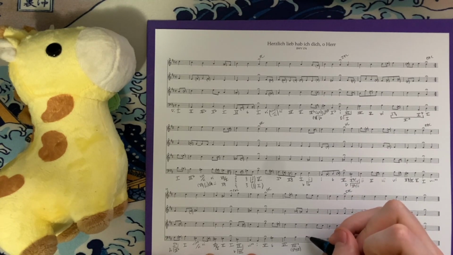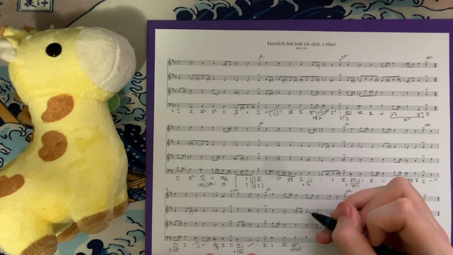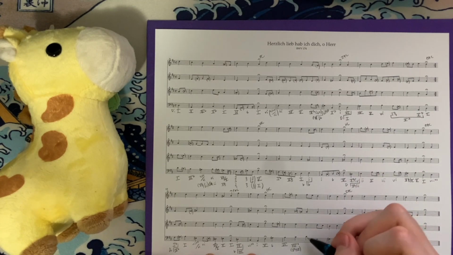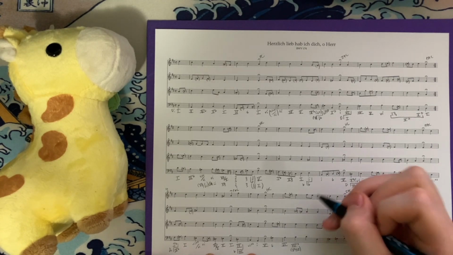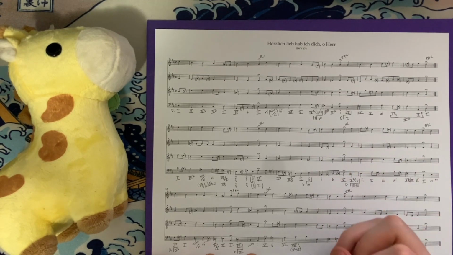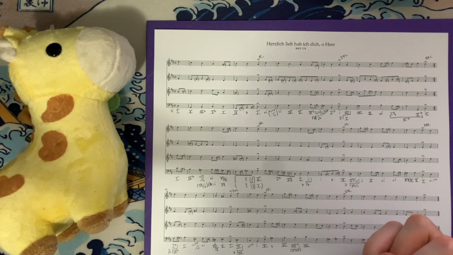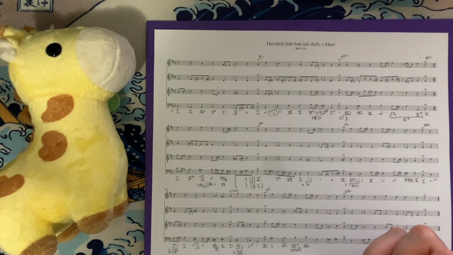And then it goes to B, D, A, and F sharp. Or let's try that again. D, D, A, and F sharp with a passing tone in the soprano. That's our 3 chord in root position, right? If we're thinking in terms of B minor, because D is the mediant of B minor.